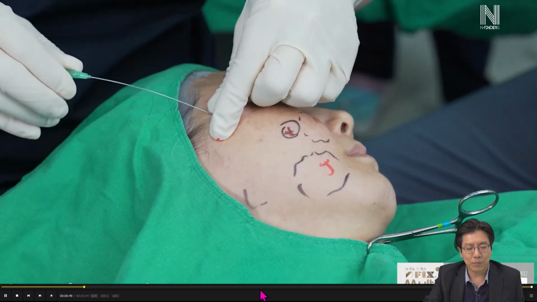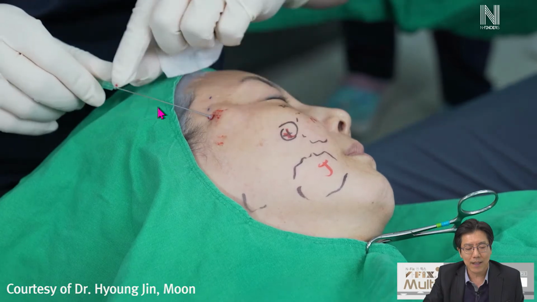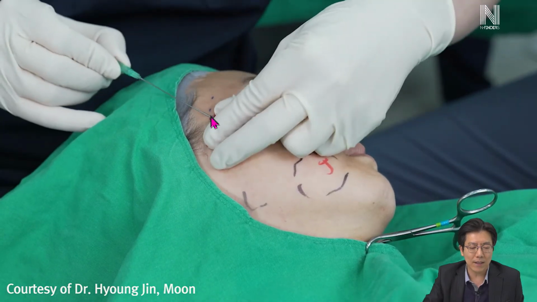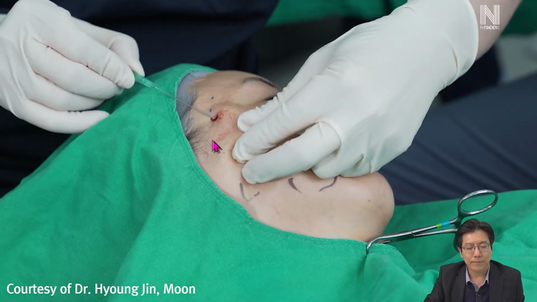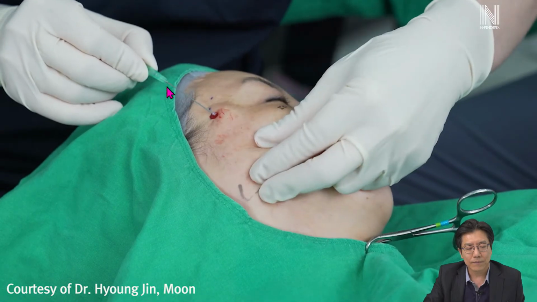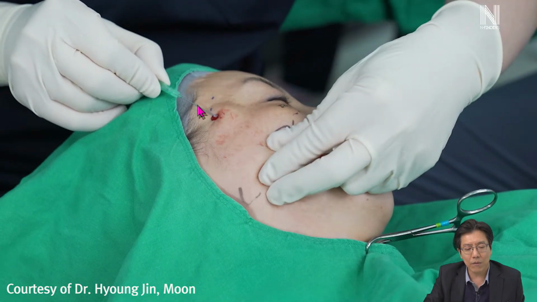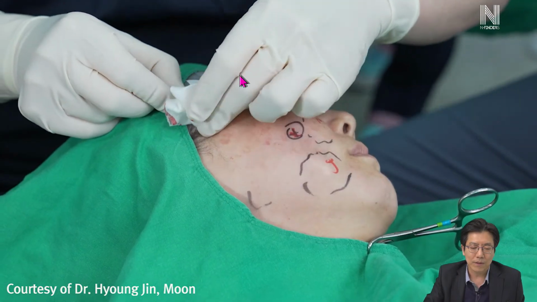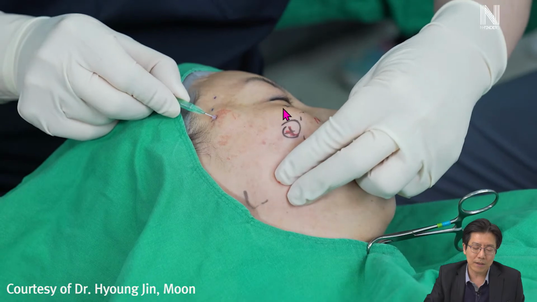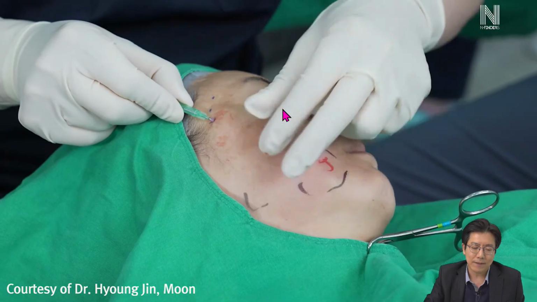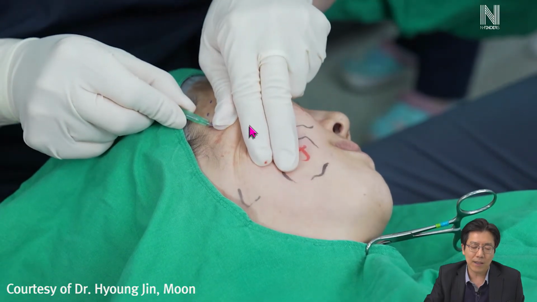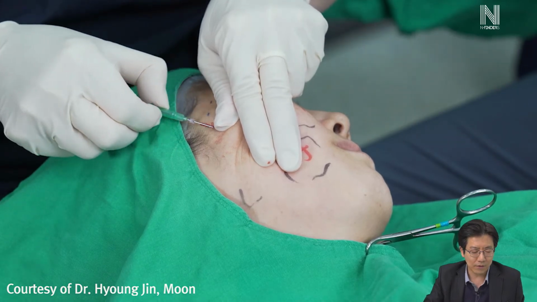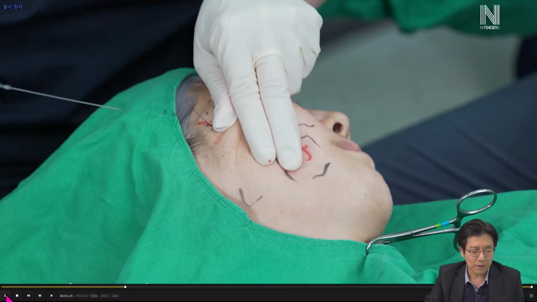Then after that, we put in the cannula. The M-fix thread is in this cannula. The cannula is going through the subcutaneous layer. As I told you, with the non-dominant fingers it is always important to identify the layers. And as you see, this is very important.